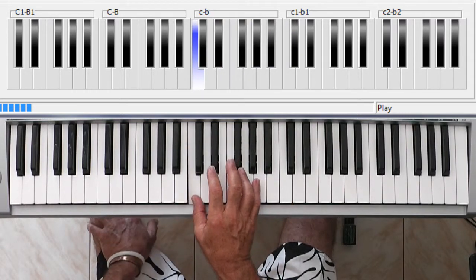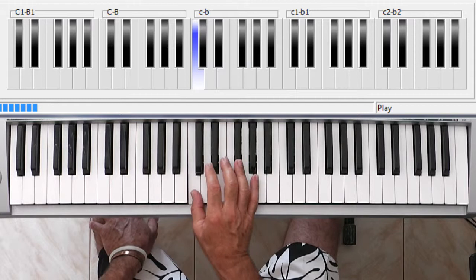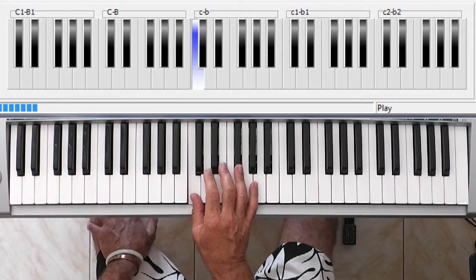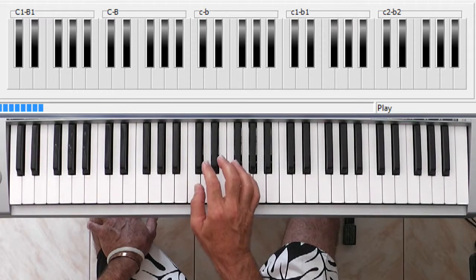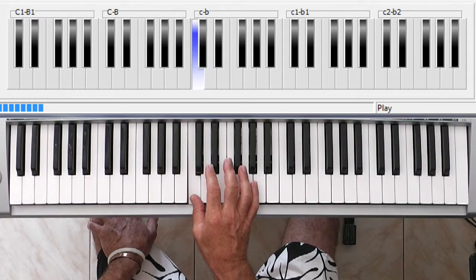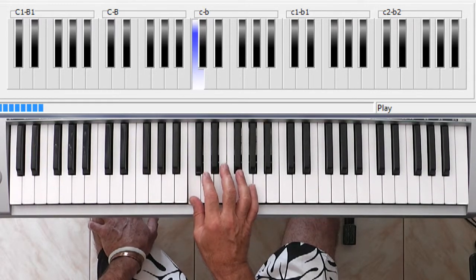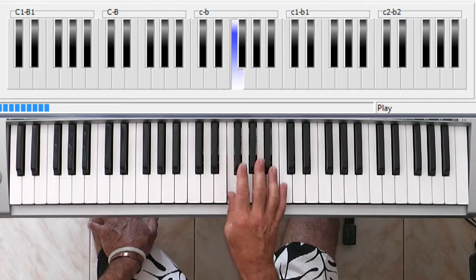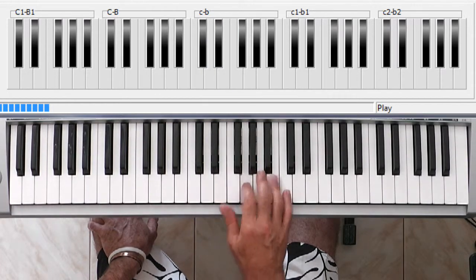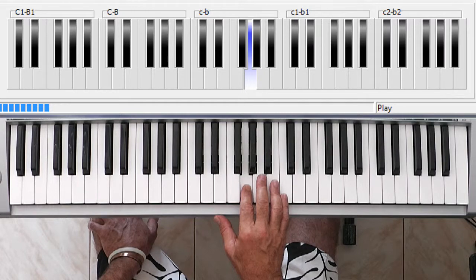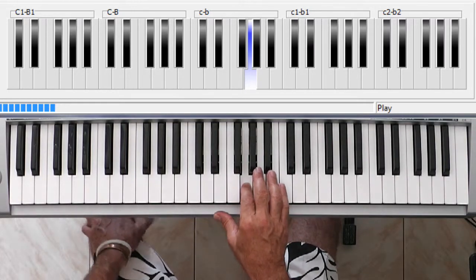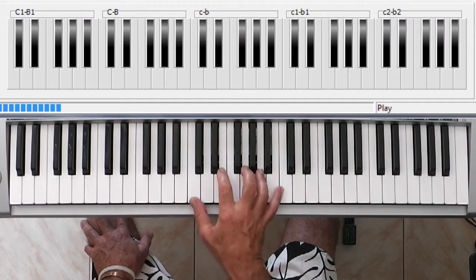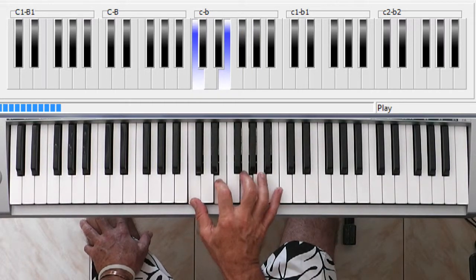You can think of them in numbers, and for this you need to go to the free lesson for the Nashville number system, which is very handy to think of things in numbers. If we're in the key of C, C becomes the 1, 2, 3, 4 becomes the F. The G becomes the 5. So we're going to be talking about 1s, 4s and 5s in the key of C.